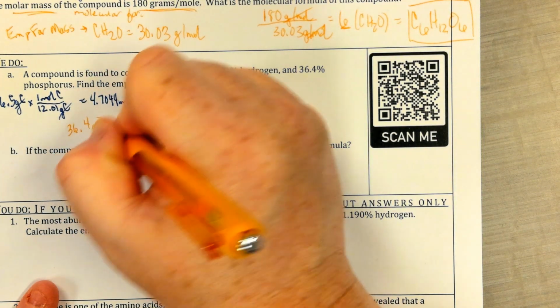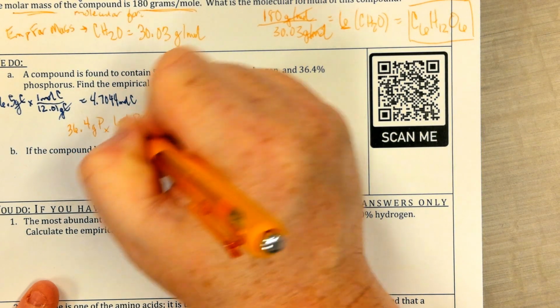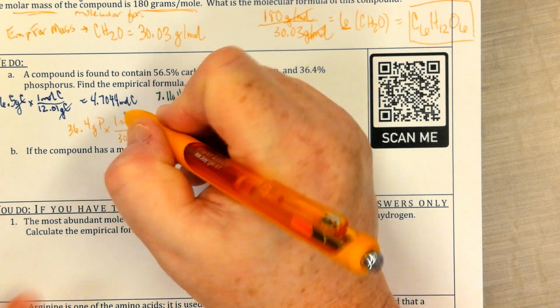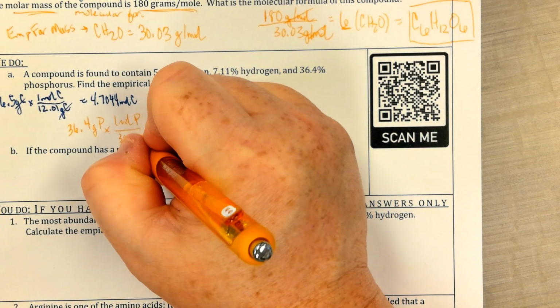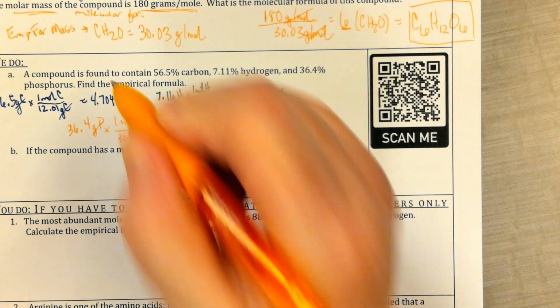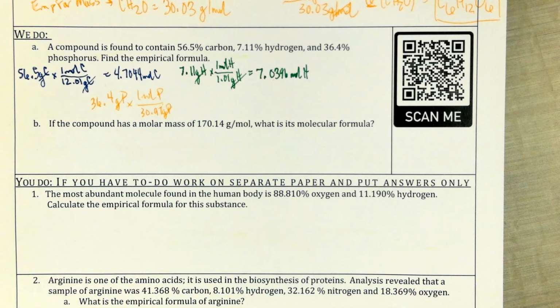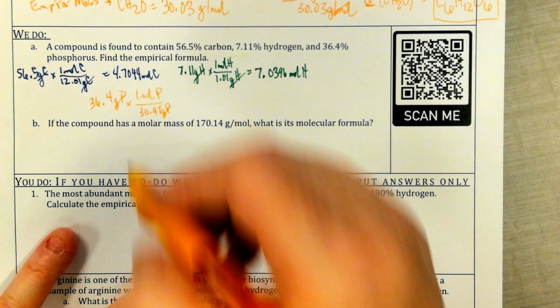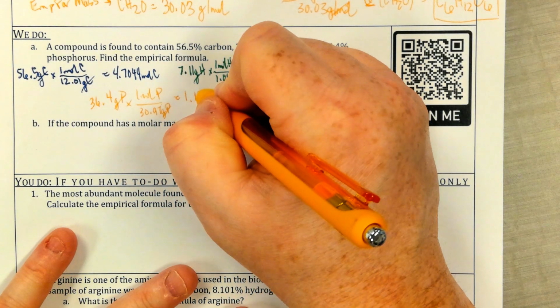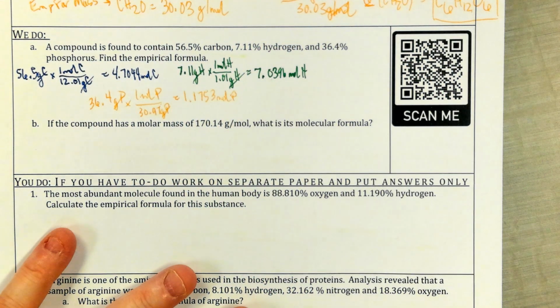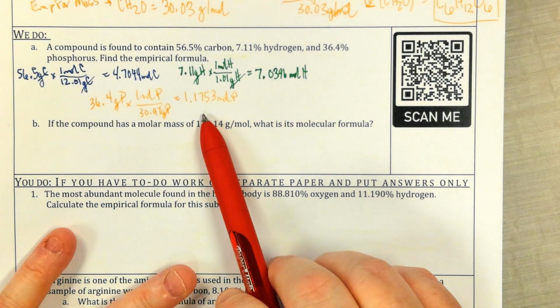36.4 grams of P times 1 mole of P, and the mass of phosphorus is 30.97. Okay. And when I do that math, I get 1.1753 mole of P.